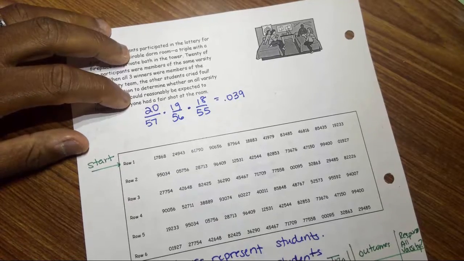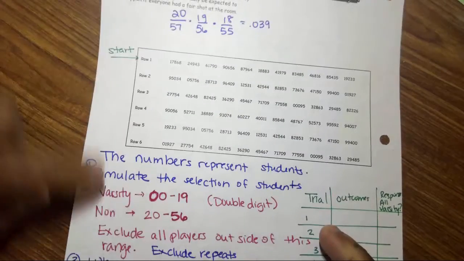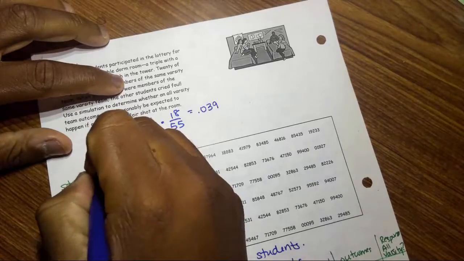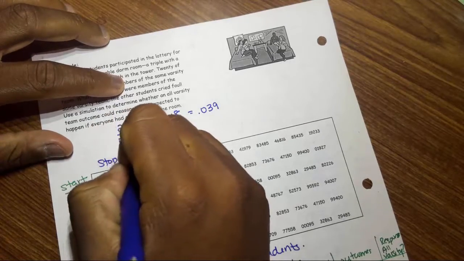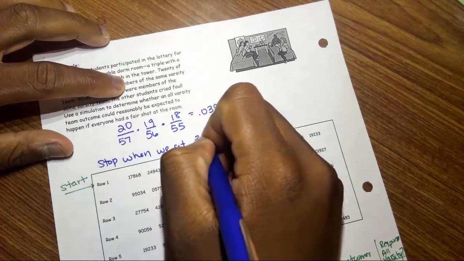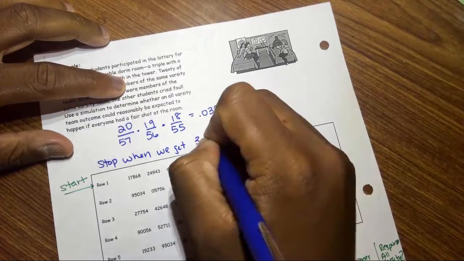And my stopping rule is when I get 3 students from within the range 0 through 56. So let's write that out. 3 students, I'm sorry, not players.